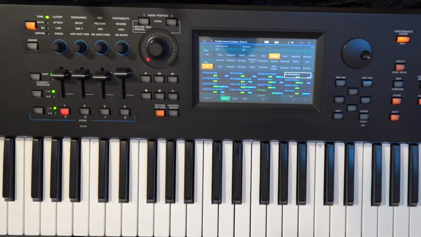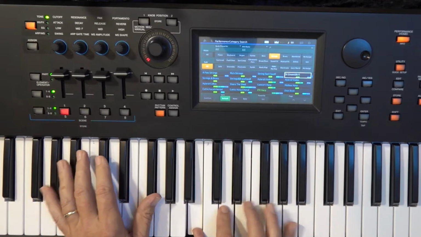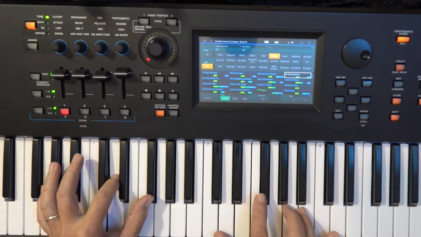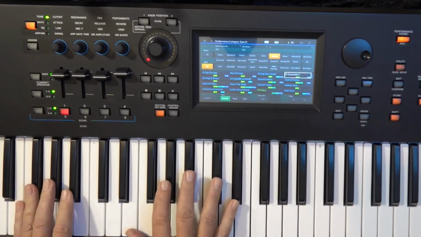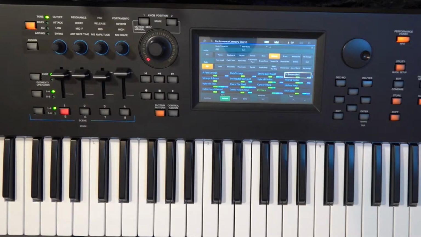If you can imagine that leading right into, of course, Coltrane's Giant Steps, normally not played with violin sounds.